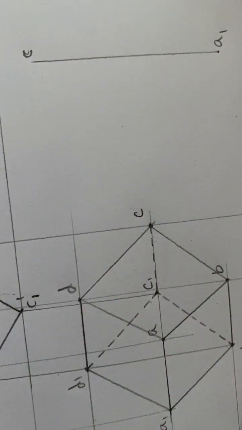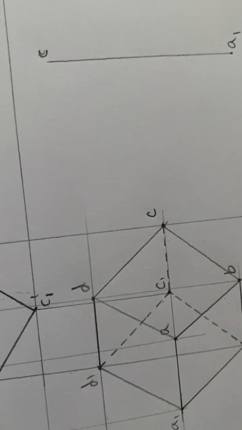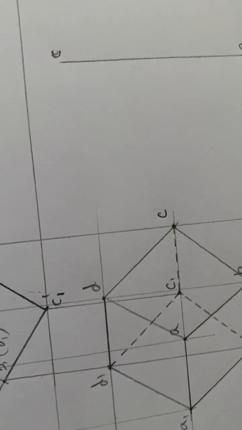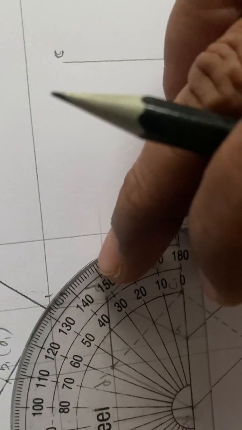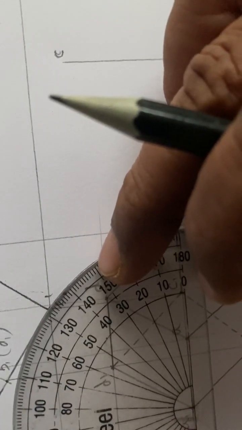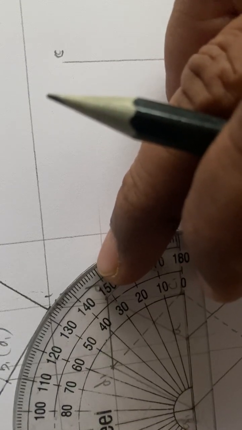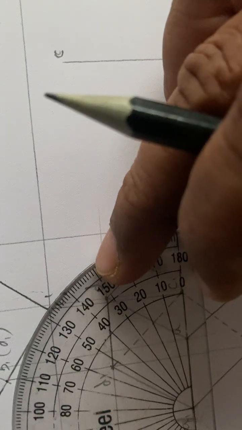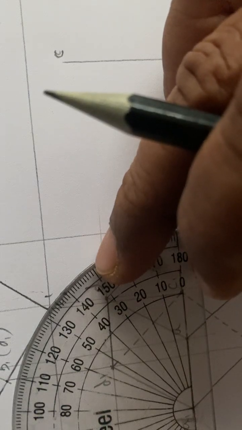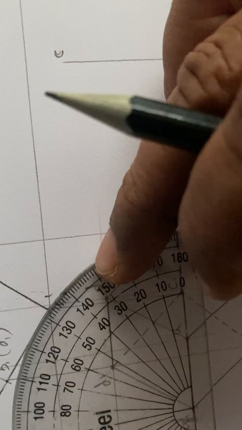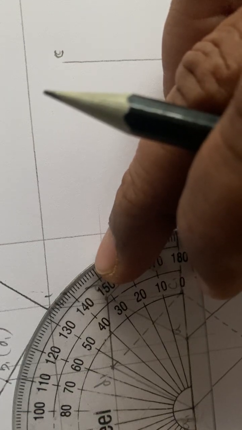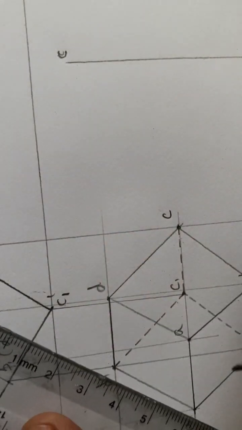Okay, so what you need to do, you need to take all these angles and then you draw. You take these angles something like, okay, 53. Let's make it and see how much is coming.